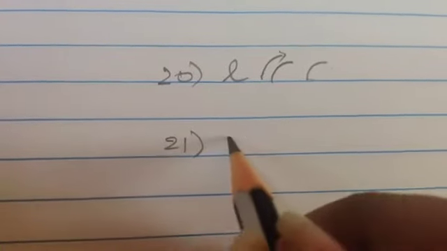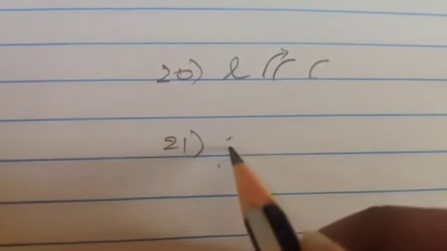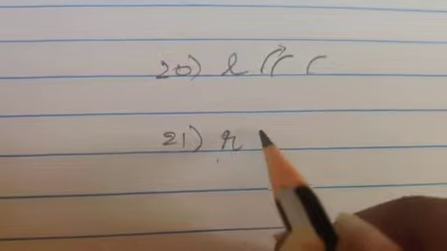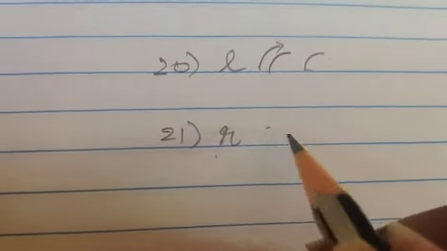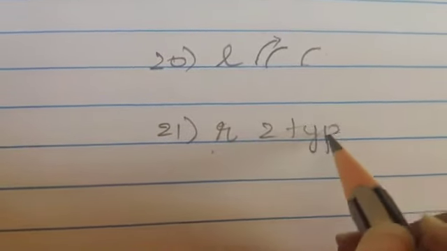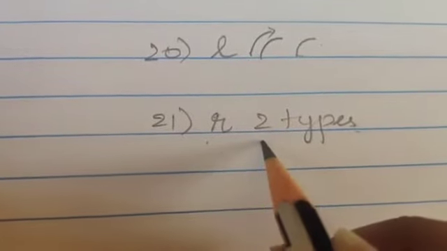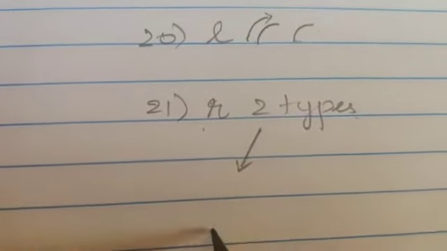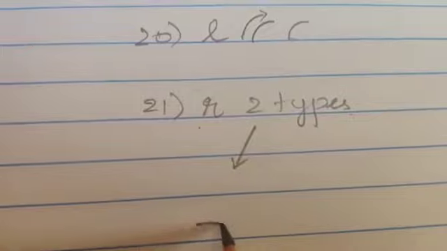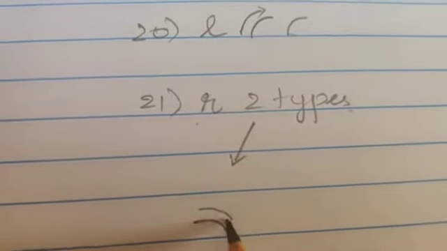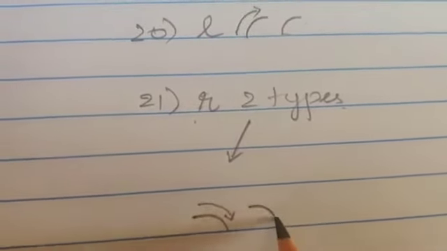Then the 21st stroke is R. It can be pronounced as R or Re. There are two types of strokes. The first stroke is written like this, from upward to downward.